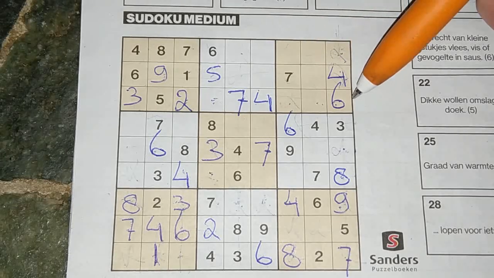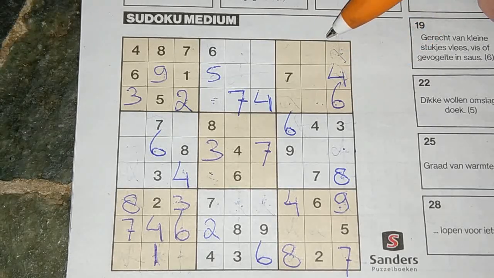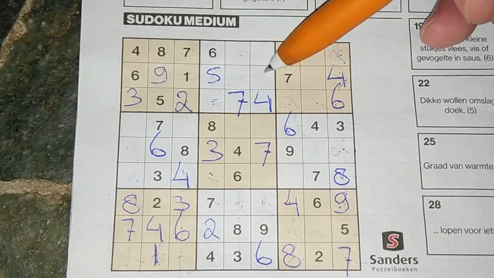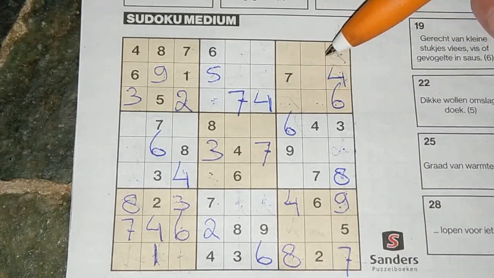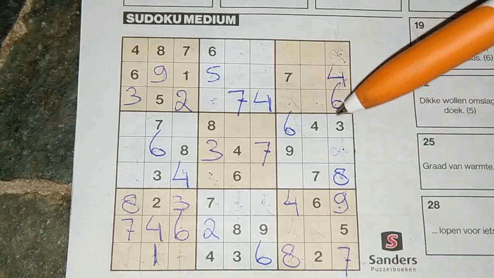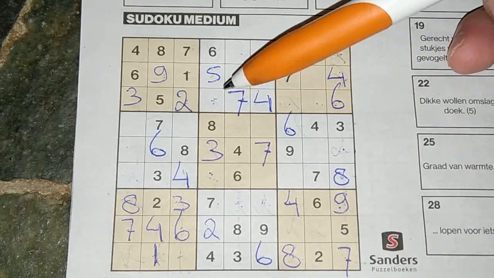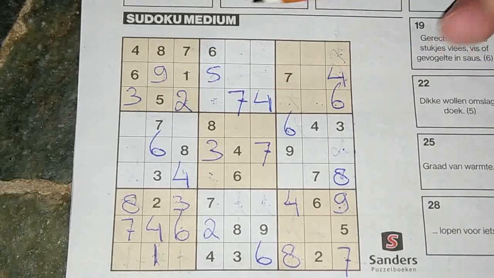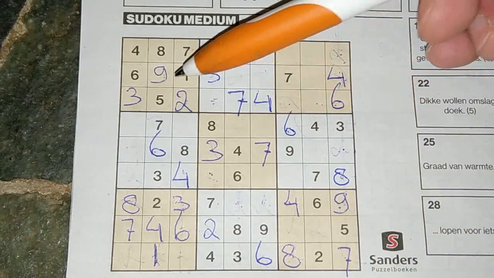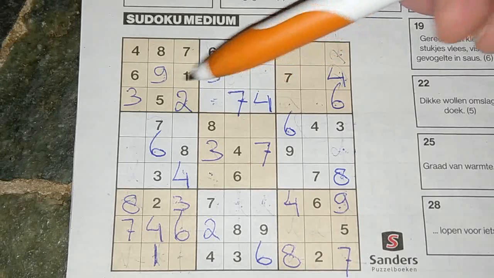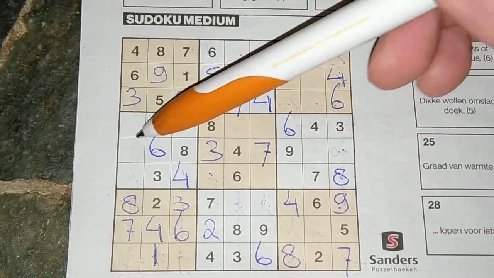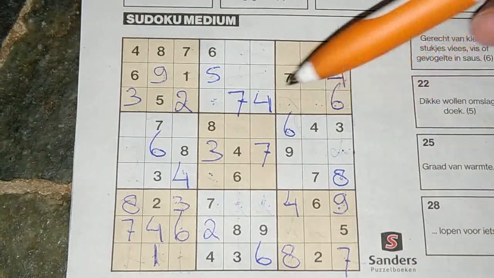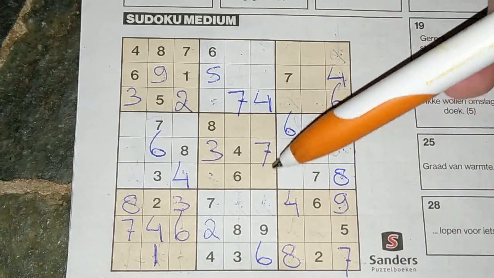The 3. Can I do something with the 3? 3, 3, 3. Well. 1, 2, 2, 5. I'm missing something. I do not know what.